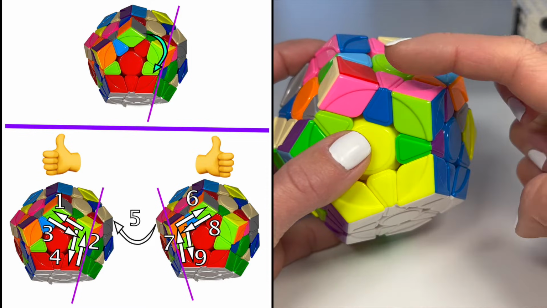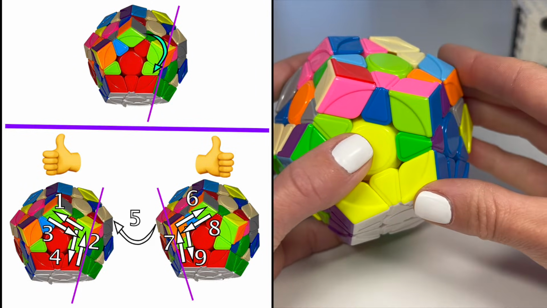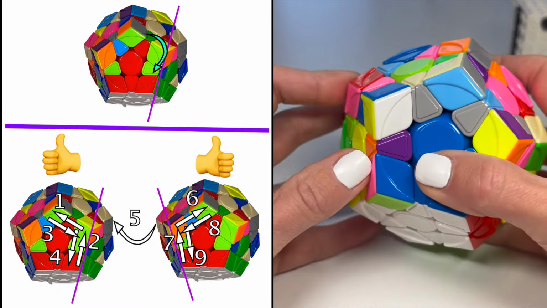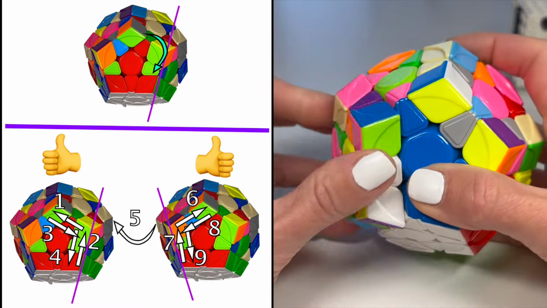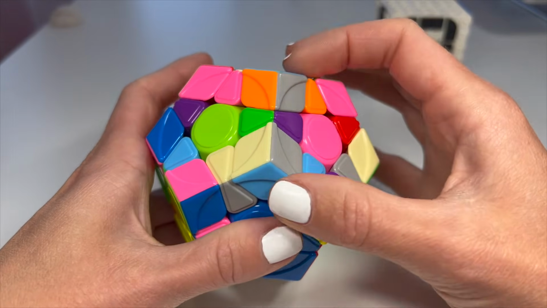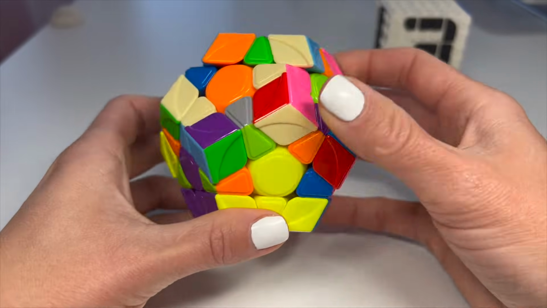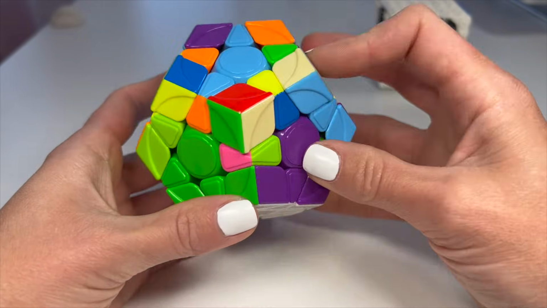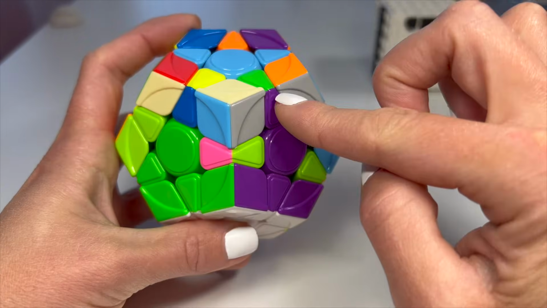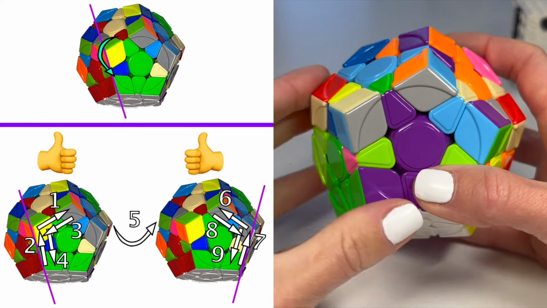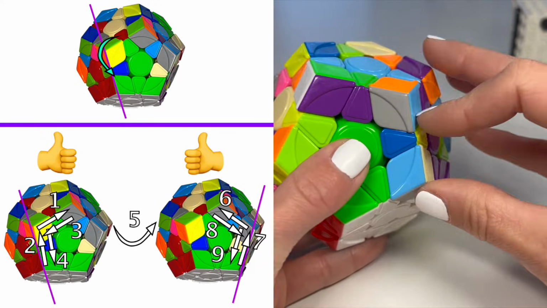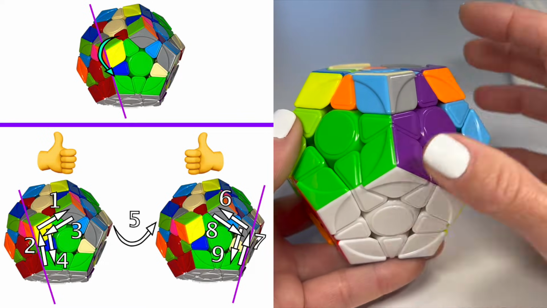Let's apply the algorithm, placing the edge to the right. 1, 2, 3, 4, 5, 6, 7, 8, 9. Now the purple-green edge is free. We connect it, for example, with the purple center. Then we apply the algorithm, placing the edge to the left. 1, 2, 3, 4, 5, 6, 7, 8, 9.